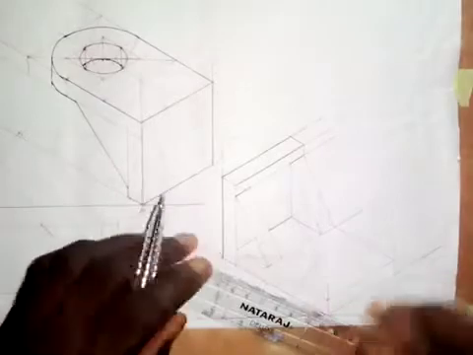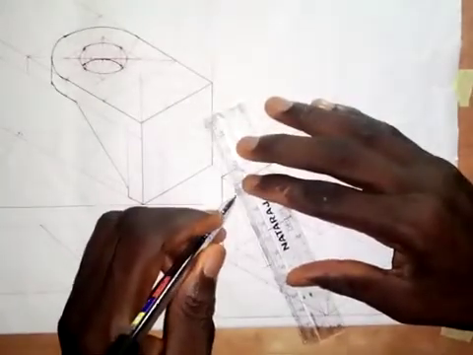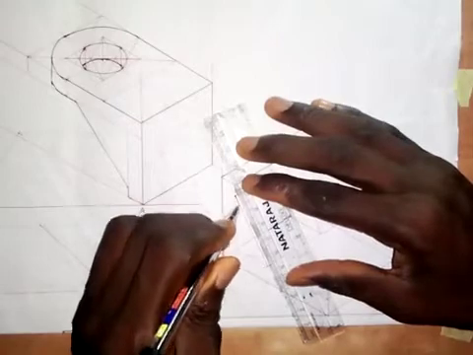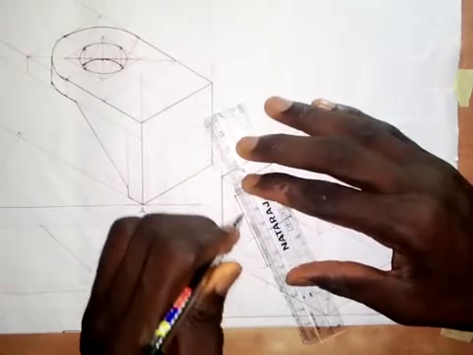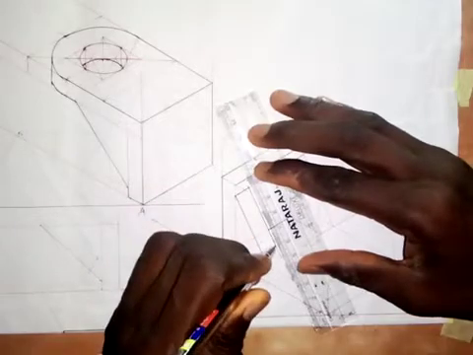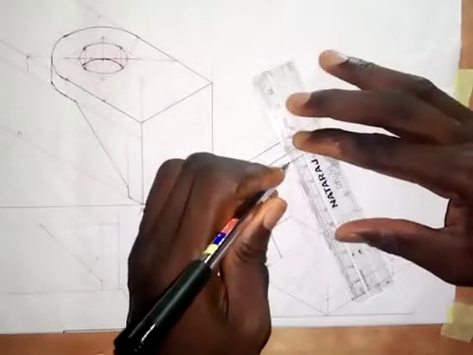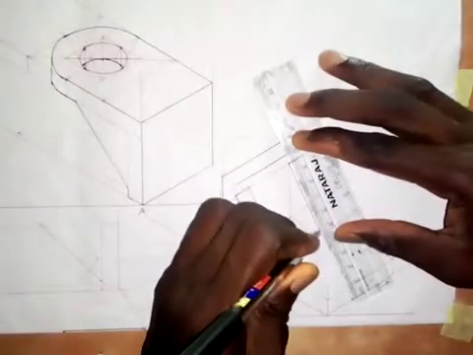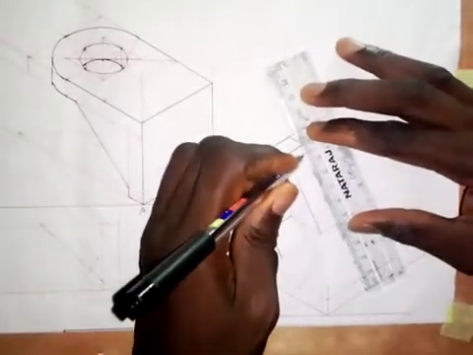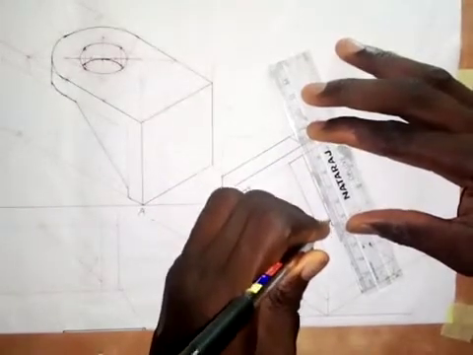Okay, I will still need to leave this one, but I can make this a thick line at once. So this will be a thick line from here to here, and this will be a thick line from here to here. This will also be a thick line. Okay, and this will also be a thick line from here to here.